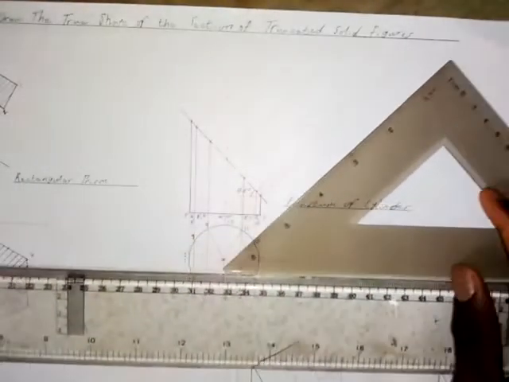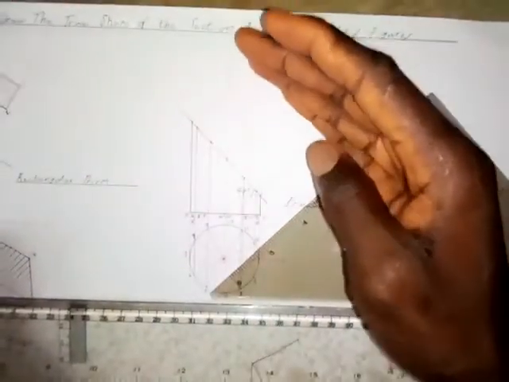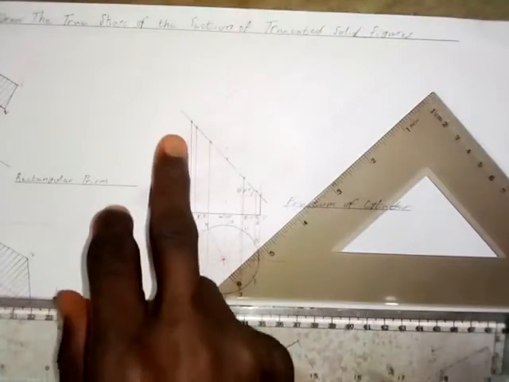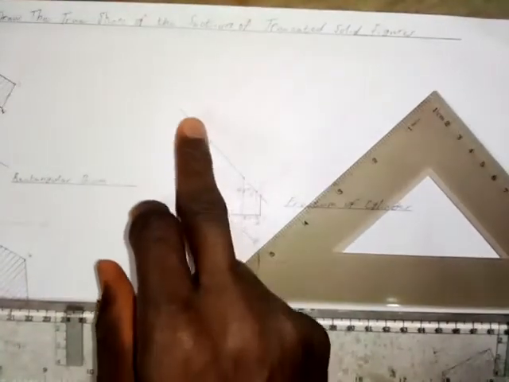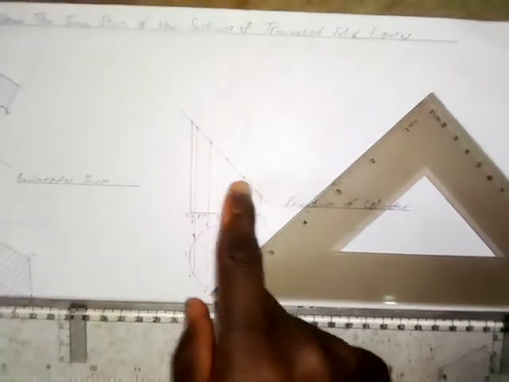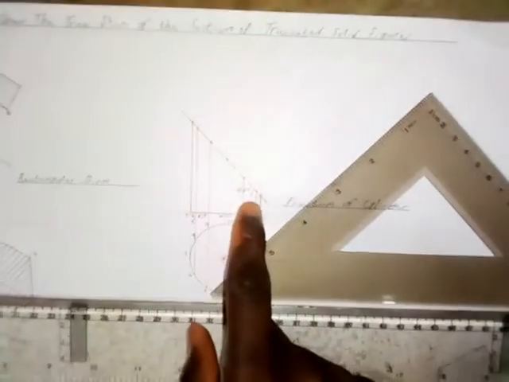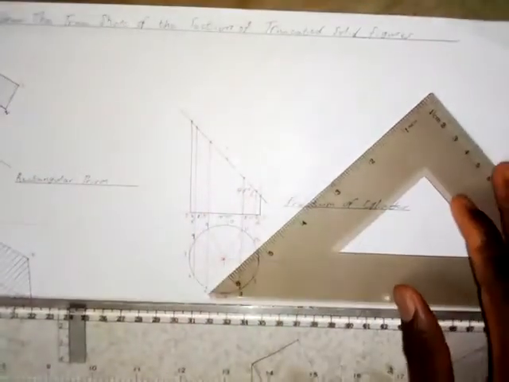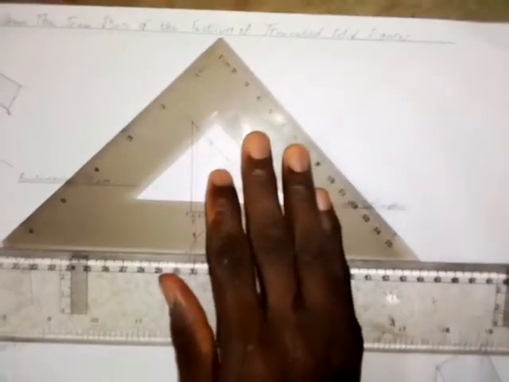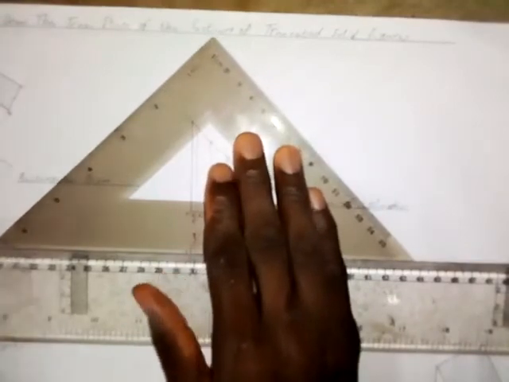So then you need to draw a parallel line. You move away from it, make sure you move away from it very well. You have to draw a line that is parallel to the cutting plane. Since the cutting plane is at 45 degrees to the horizontal, you also have to make use of the 45 degree side of your set square. That's what I'm doing here.